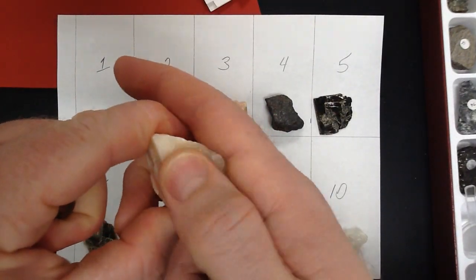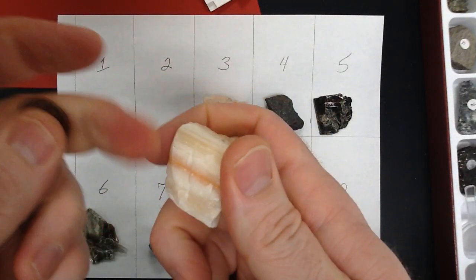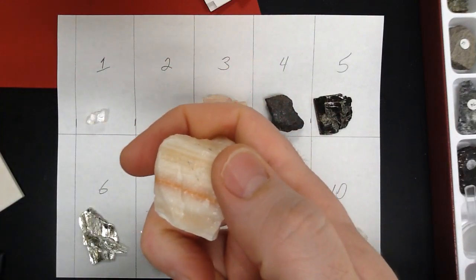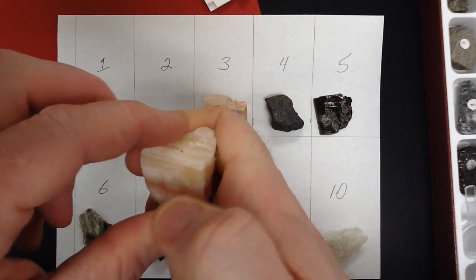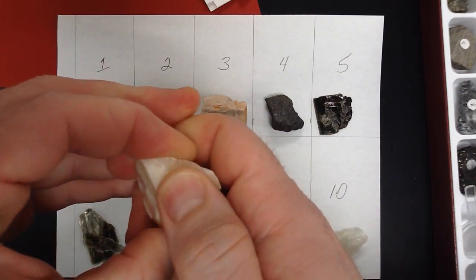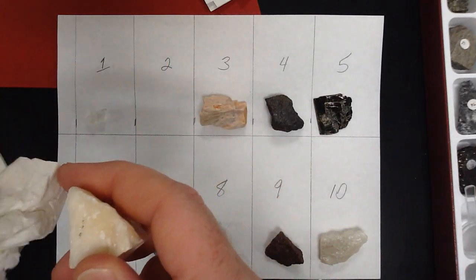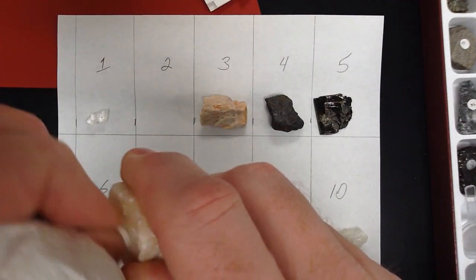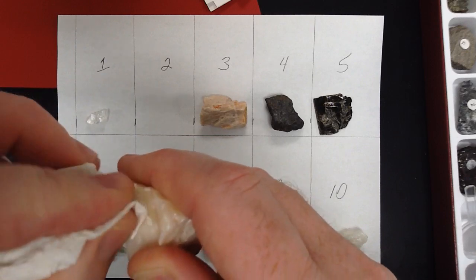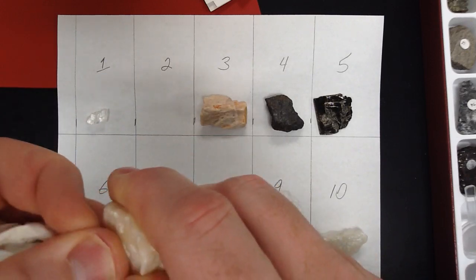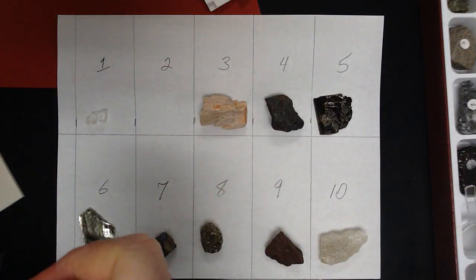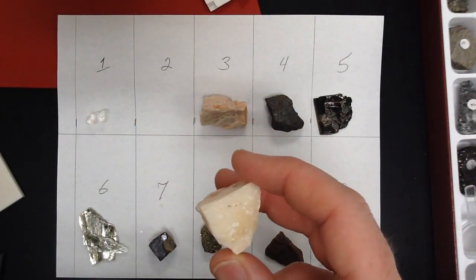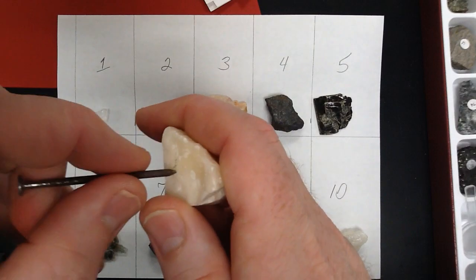This one actually was not scratched by the penny either. You can see there's black streaks being left behind. That's actually the penny kind of destroying itself on the sample, and not vice versa. So this one is harder than a penny, so harder than 3.5. Although these are newer pennies. Let's try the nail.